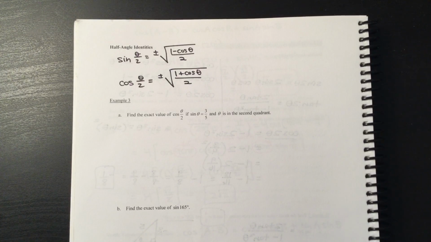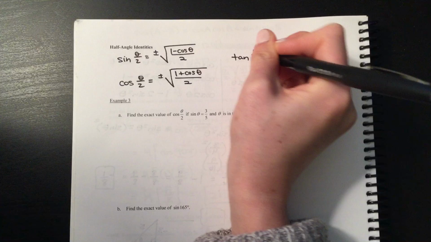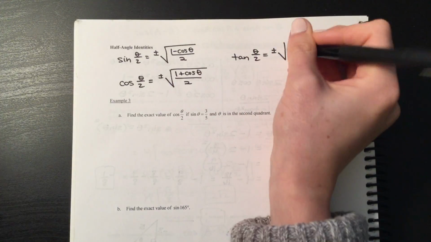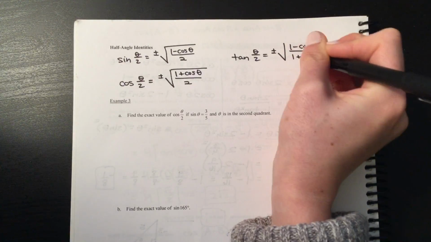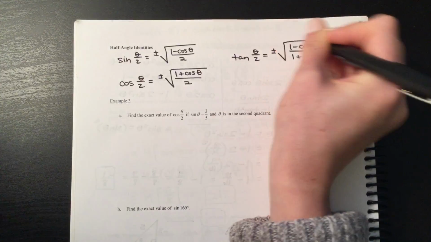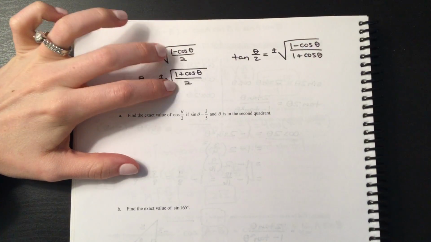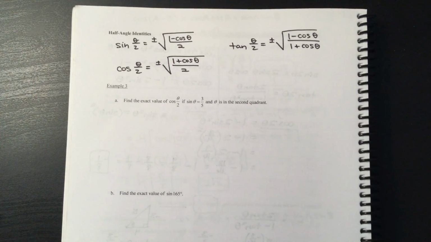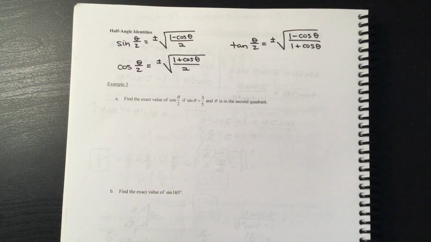And then finally we have our tangent formula. Also plus or minus because we have a big square root. And this is 1 minus cosine divided by 1 plus cosine. Remember, tangent was defined as sine over cosine. So when you divide these two together, that's how you end up getting this quantity right here. So they are very similar to each other. So that's our half angle identities. We're going to use those identities to solve some of these things right here.